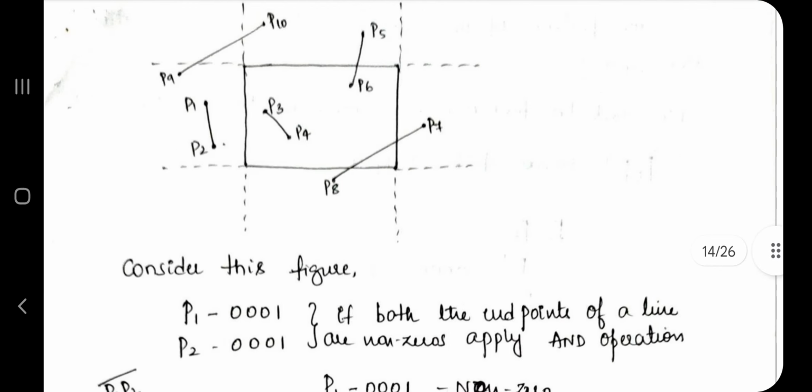But in some cases, you will get both as non-zero, but the answer you will get as 0. What I mean is, there is non-zero here and 0 here, so the answer you are getting is 0. What does that mean? Non-zero and 0 means one of the points is outside, one of the points is inside, and you are getting 0, so that is to be considered.